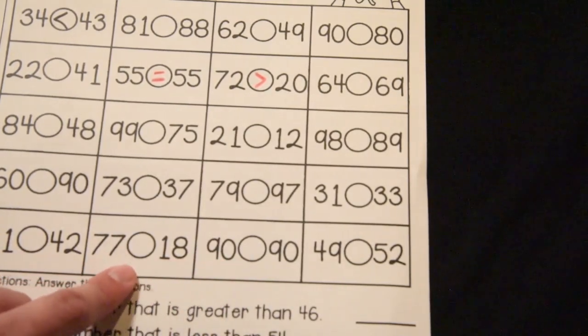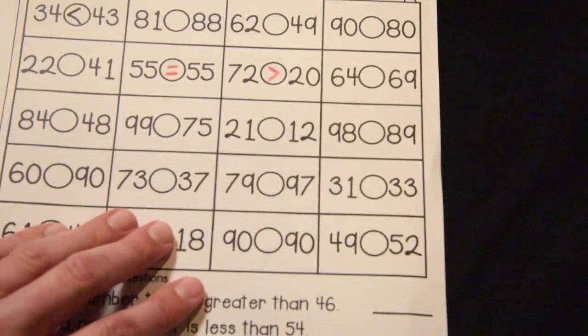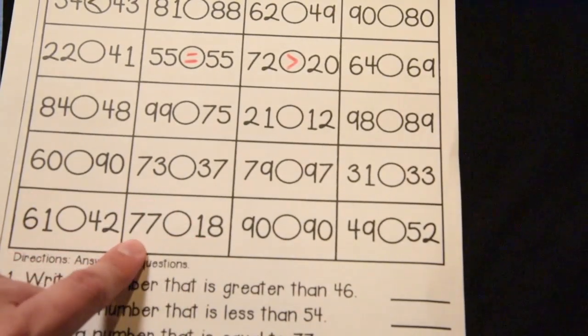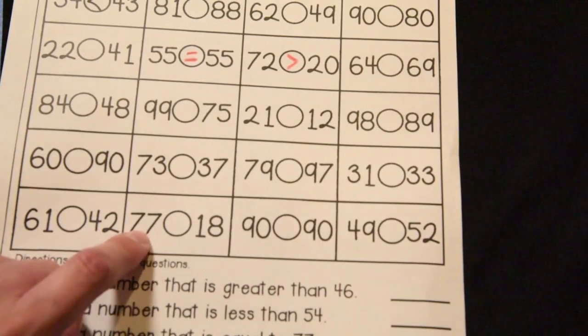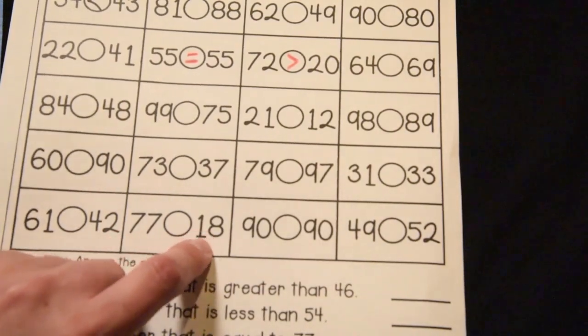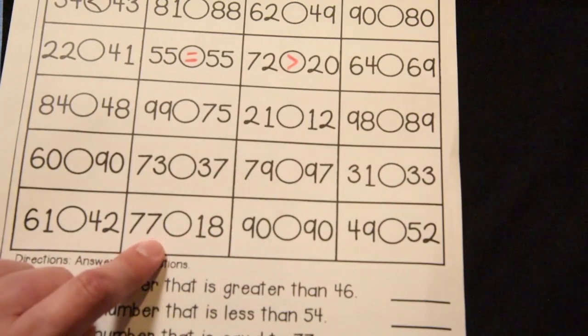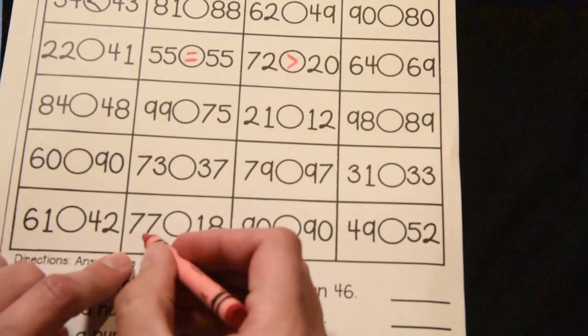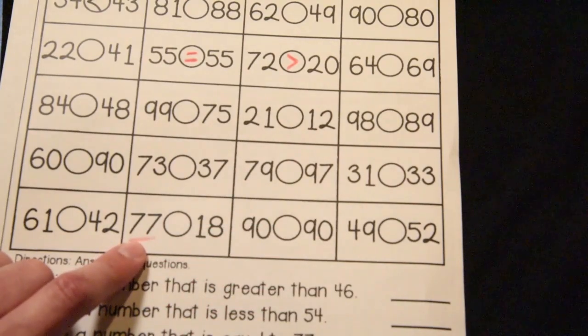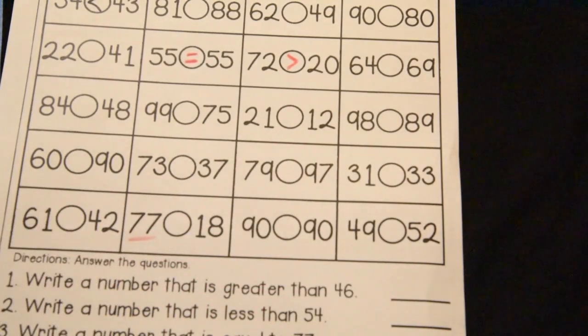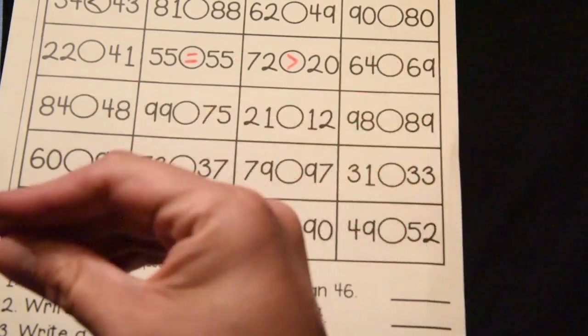How about with this one, 77 and 18? Which number's bigger? Is 77 bigger or is 18 bigger? I'm just going to underline the biggest number. Right? So 77 is the biggest number. So how's the chomper going to go?